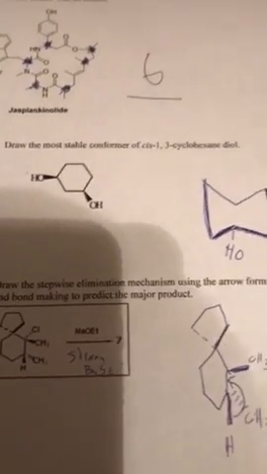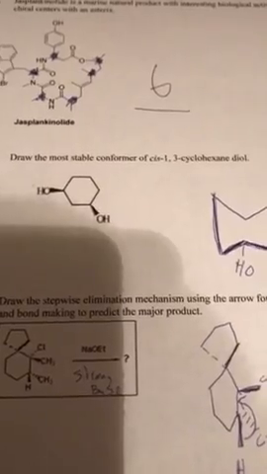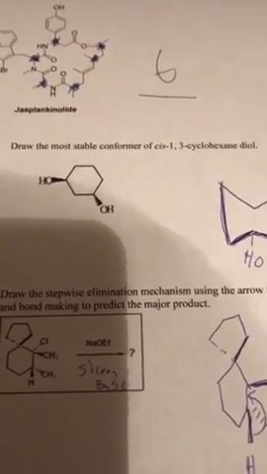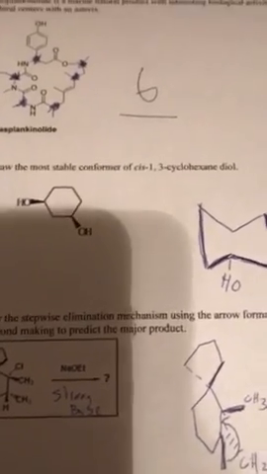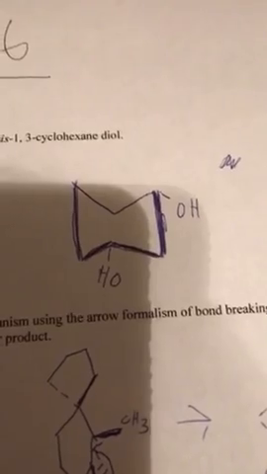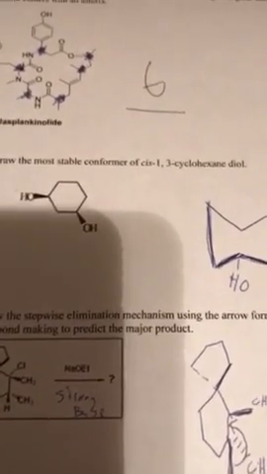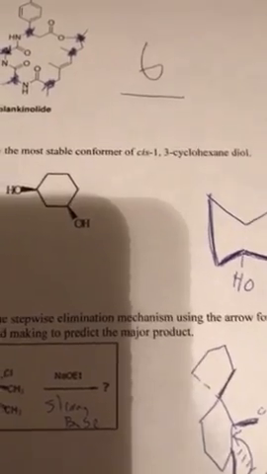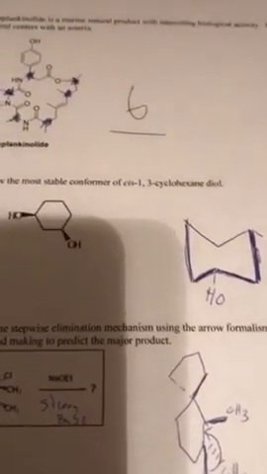Alright, number 5. Draw the most stable conformer of cis-1,3-cyclohexane-diol. Alright, so with this, the big thing to remember is, there's the actual answer there. The big thing to look at here is axial versus equatorial. Sorry, my English sucks.